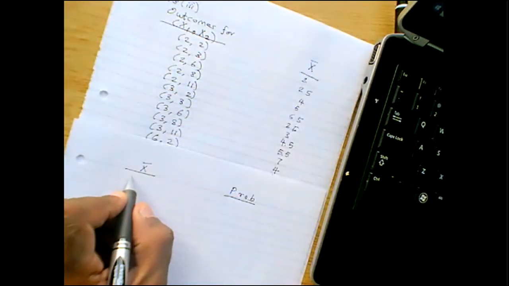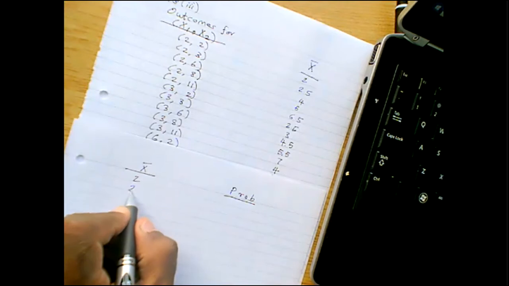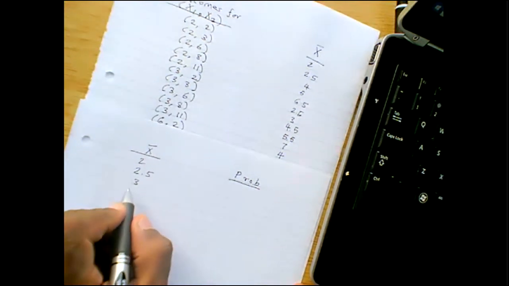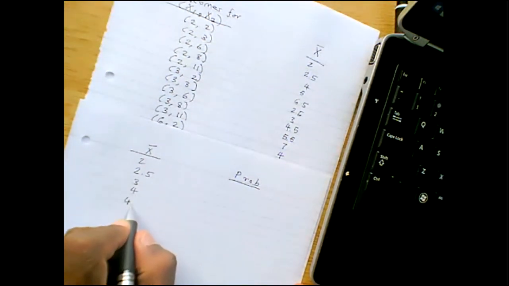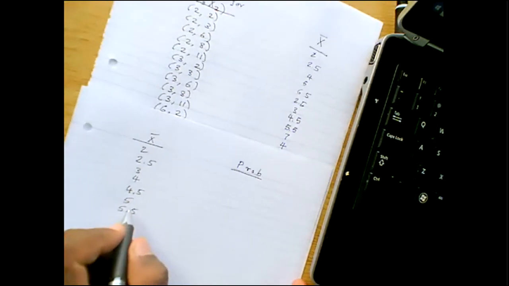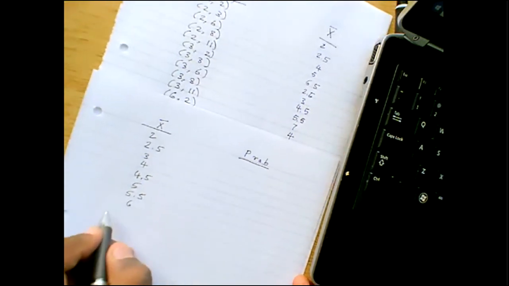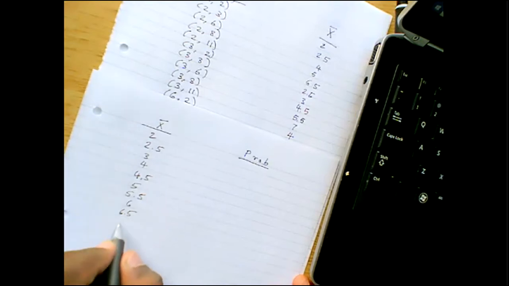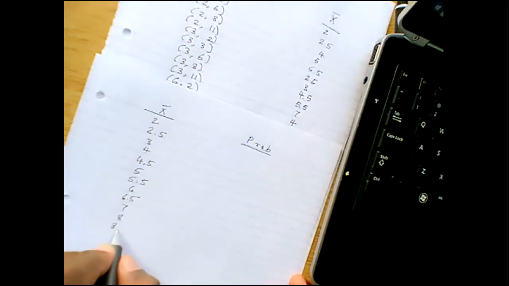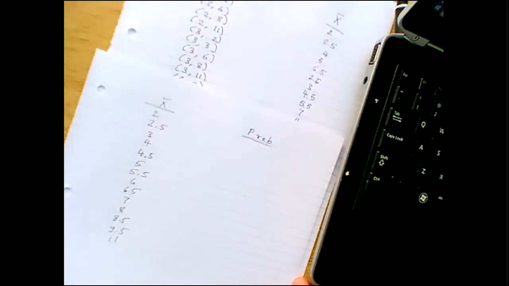So the distinct possible values for X bar are as follows: 2, 2.5, 3, 4, 4.5, 5, 5.5, 6, 6.5, 7, 8, 8.5, 9.5, and 11. So these are the different possible values for X bar.